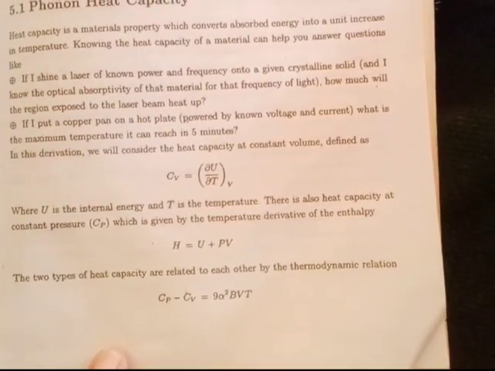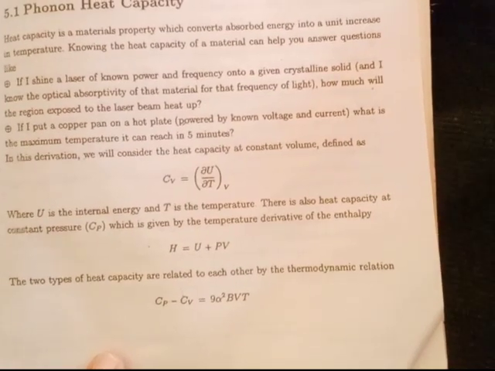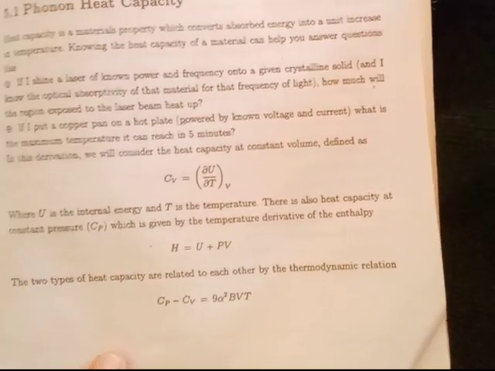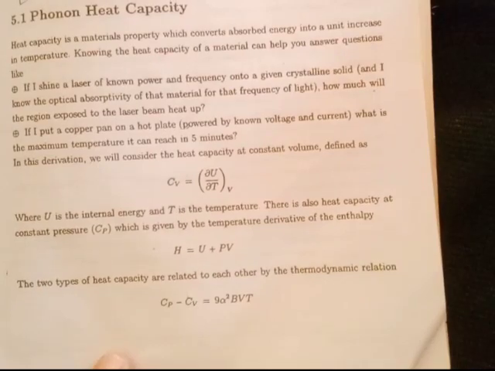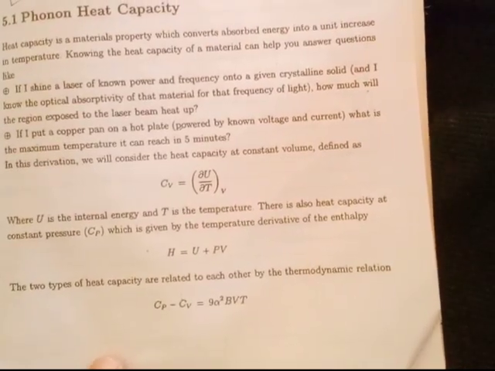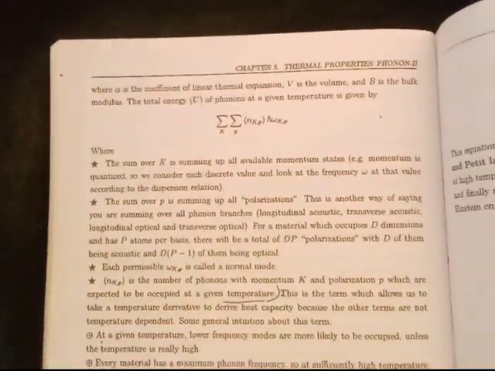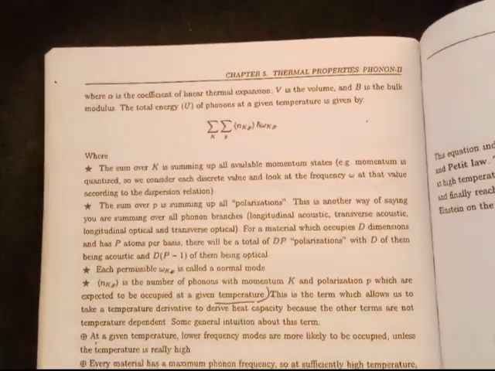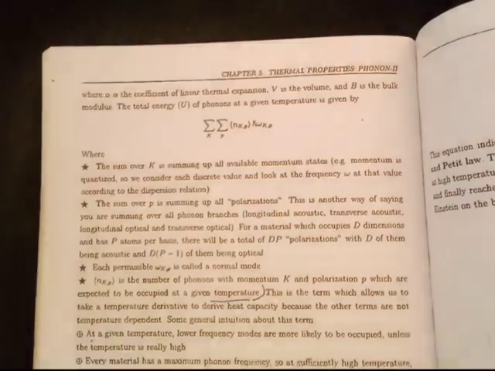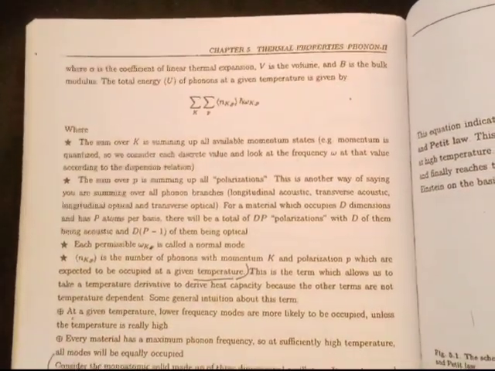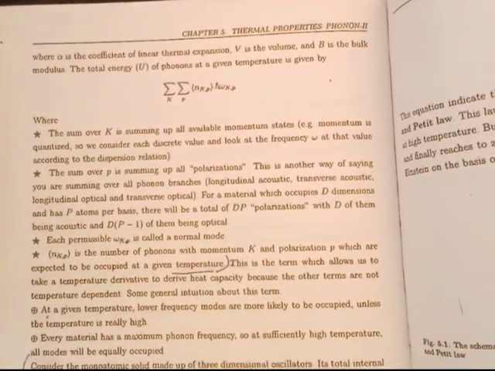The two types of heat capacity are related to each other by the thermodynamic relation Cp minus Cv equals 9 alpha squared BVT, where alpha is the coefficient of linear thermal expansion, V is the volume and B is the bulk modulus.